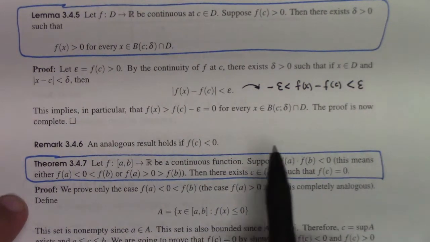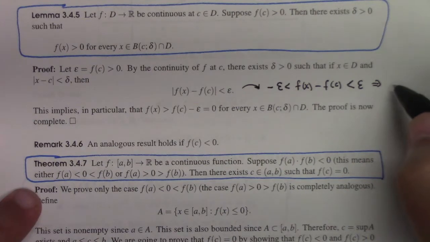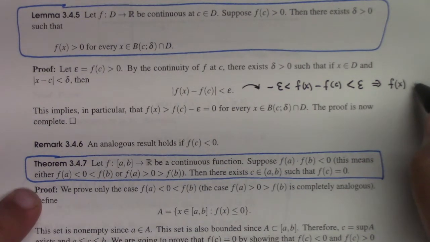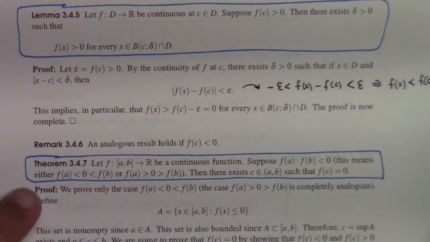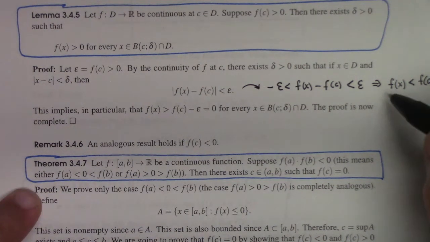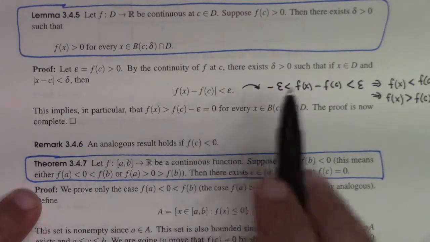If you add f of c, this gives us that f of x is less than f of c plus epsilon on the one side, and from the other side we get that f of x is greater than f of c minus epsilon.